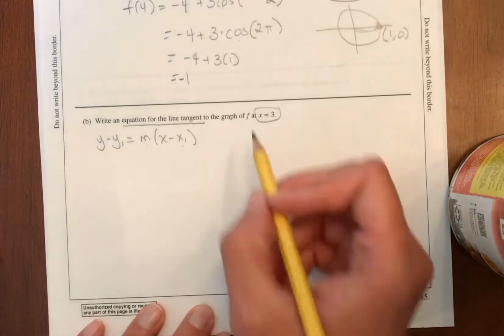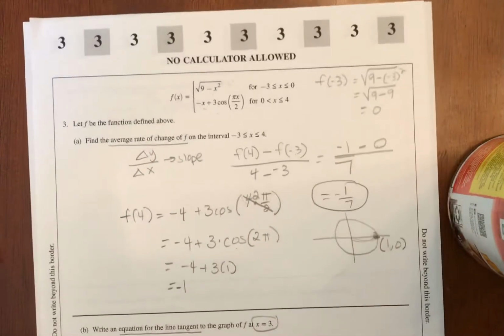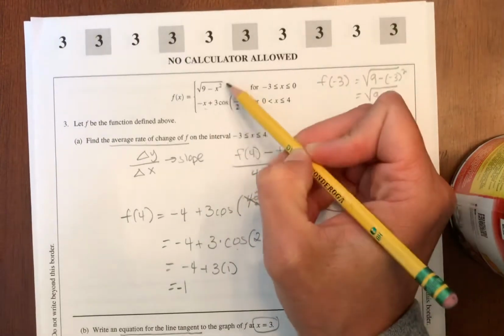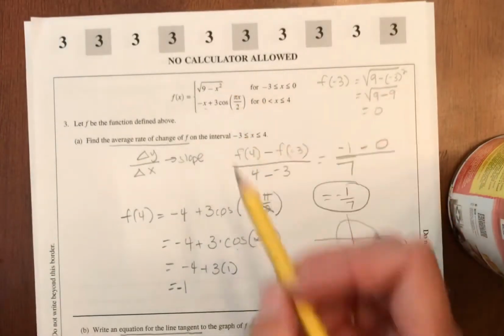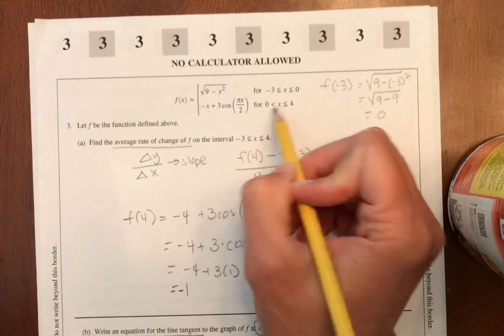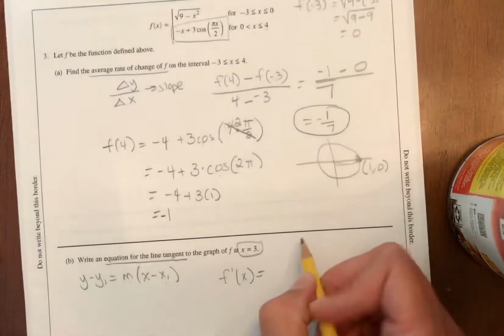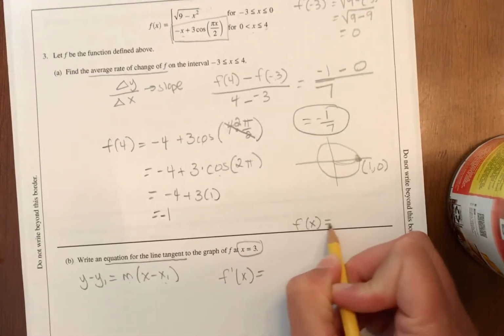So for slope, I know I'm going to need f prime of x. Since f prime of x is in two pieces, I need to figure out, well, what am I taking the derivative of? At x equals 3, that's in this lower interval here from 0 to 4. So we need to take the derivative of this function. So I'm going to write down the piece that we're thinking about.